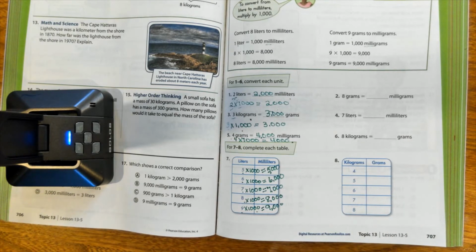Okay, now what I want you to do is try the even number problems on the right. Put me on pause, work 2, 4, 6, and 8, and when you're finished, turn the video back on to check your answers.